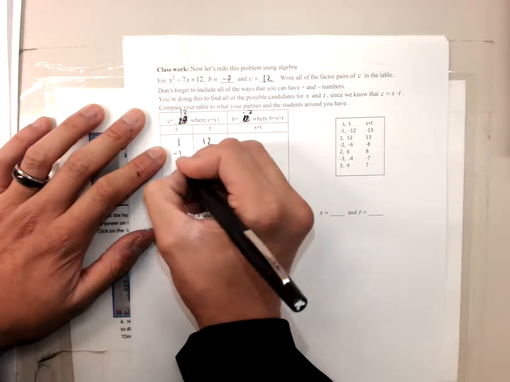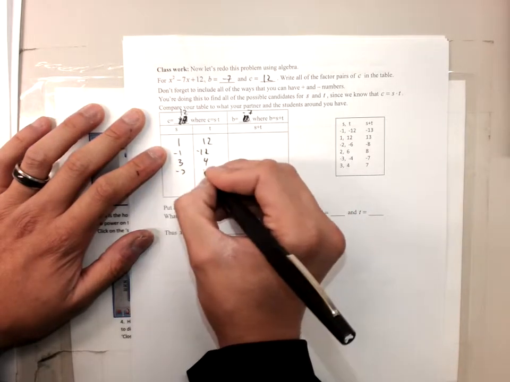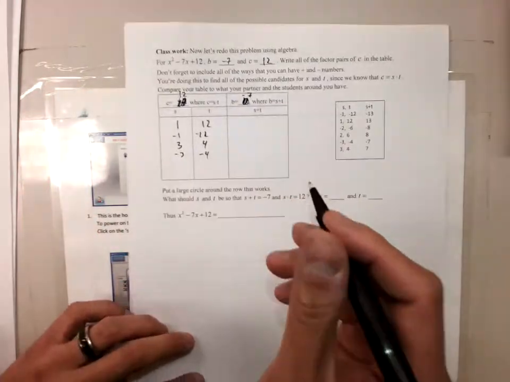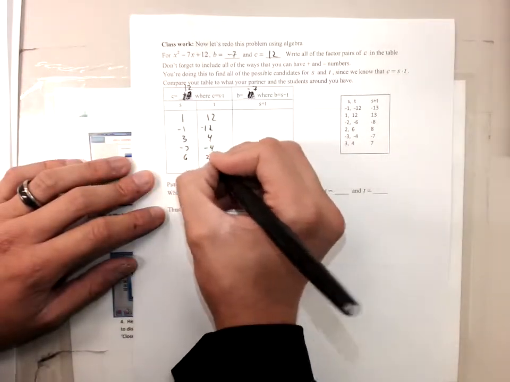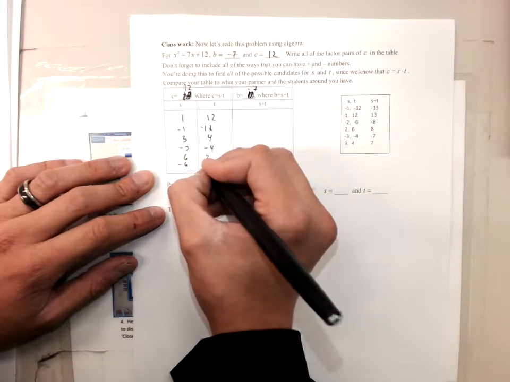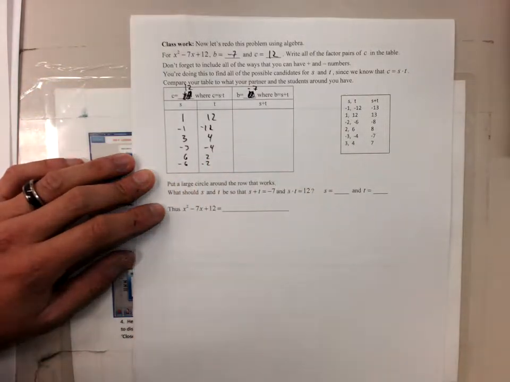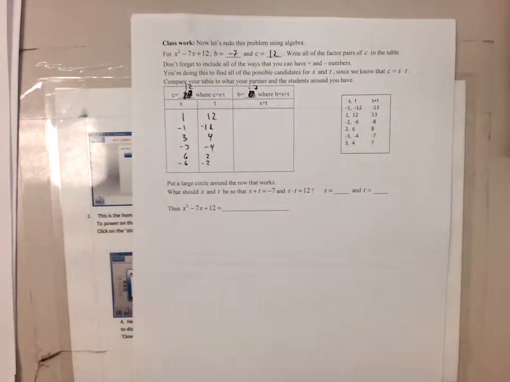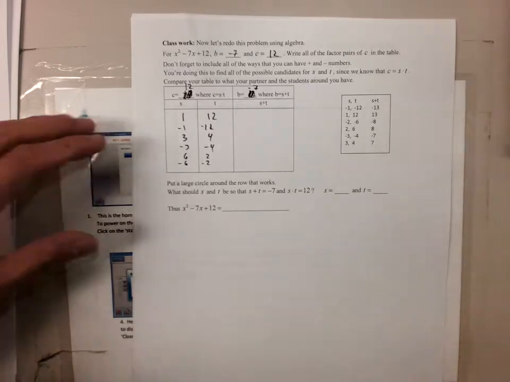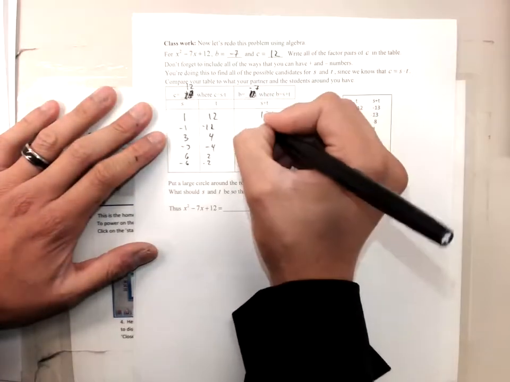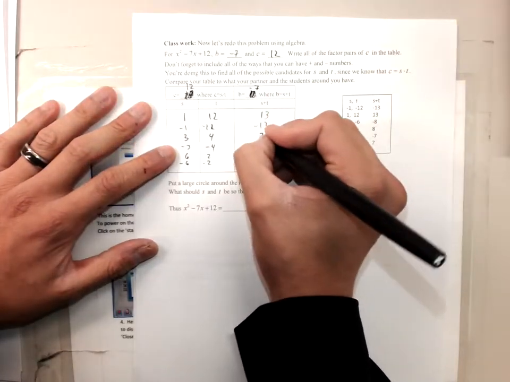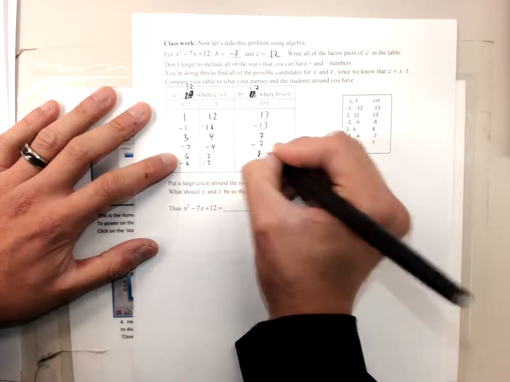What else? 3 times 4. -3 times -4. What else? 6 times 2. -6 times -2. Are we done? We may be done. Okay, so let's add them up. This is 13, -13, 7, -7, 8, -8.